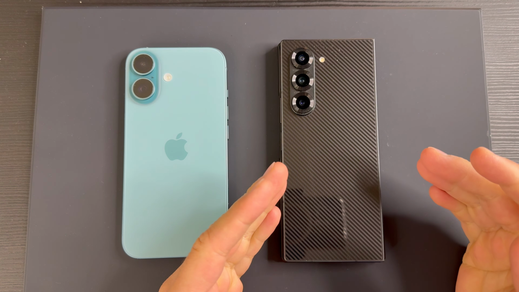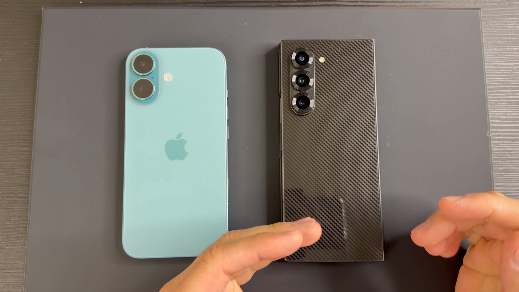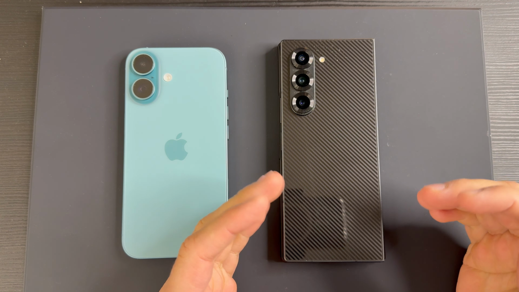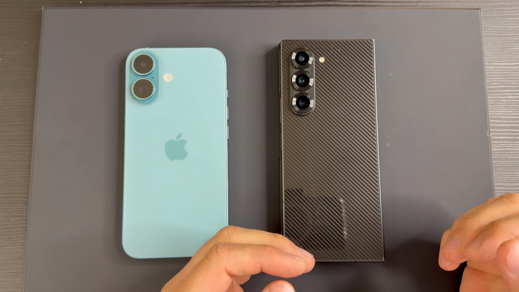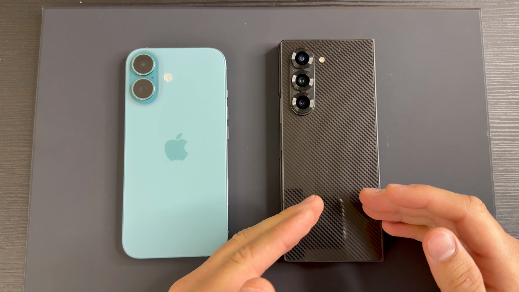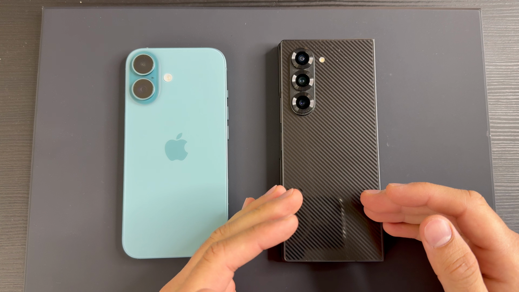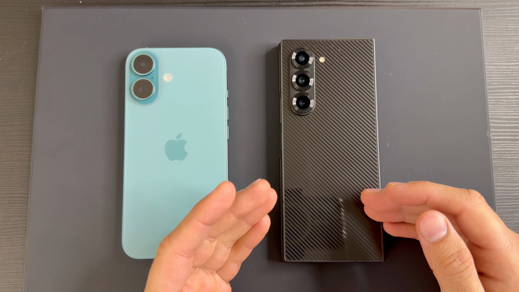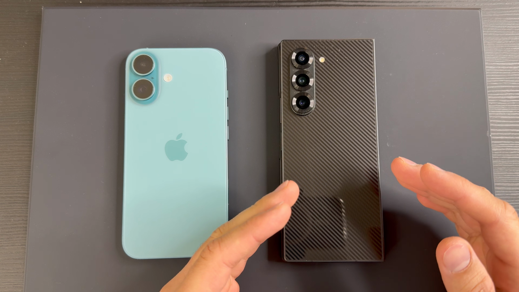Before starting the test, I would like to discuss some specs on both of these phones, so we have an idea about how both devices would perform. If we come to the Galaxy Z Fold 6, here we have Android 14, and it has Samsung One UI 6.1.1, which is Samsung's proprietary user interface.